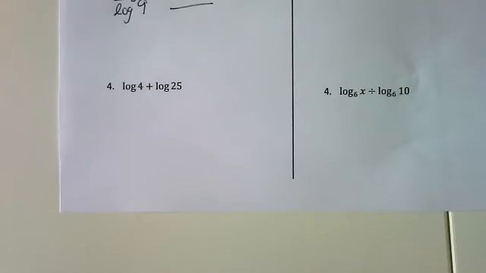So this one, I'm just going to type it straight into my calculator. Log of 4 plus log of 25, and I get 2.